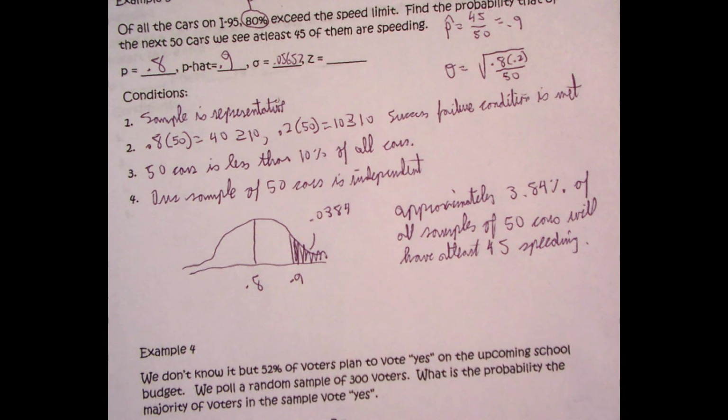Okay, so that's how we use a normal model to solve a proportion problem where we know P, and we're also trying to figure out, using P hat, what proportion of samples will have a certain condition.